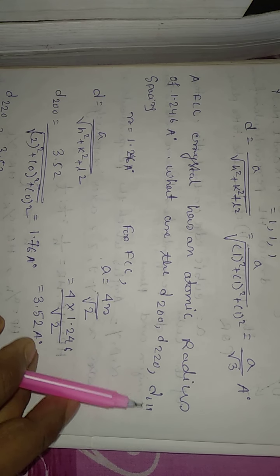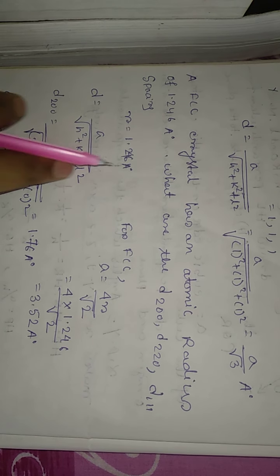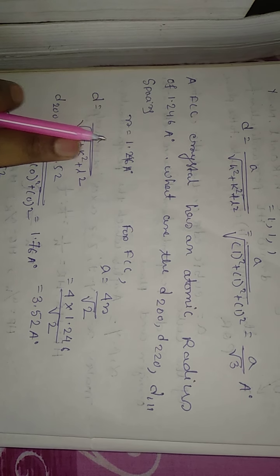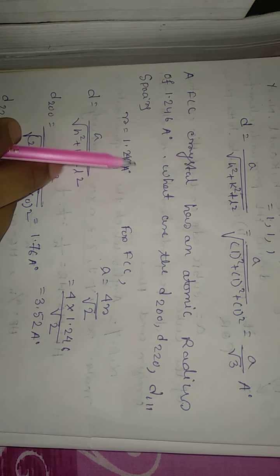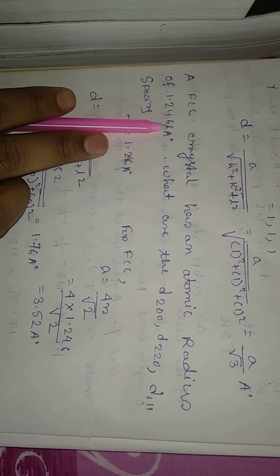Similarly for d111 also. Now the atomic radius R given to you is 1.246, and the crystal is an FCC crystal.